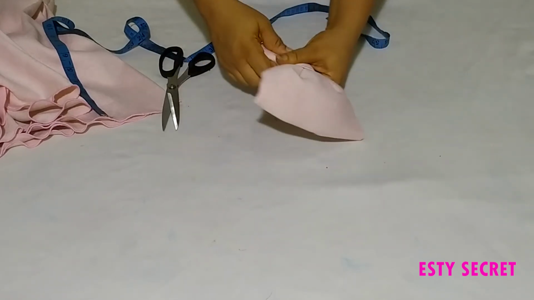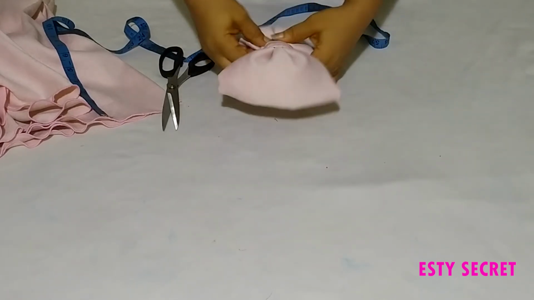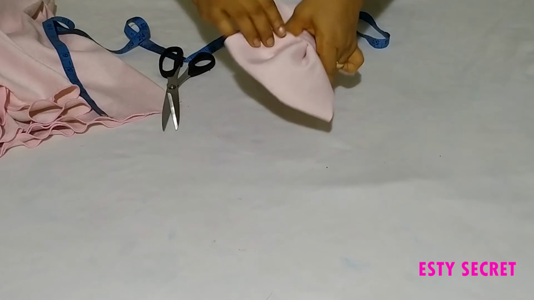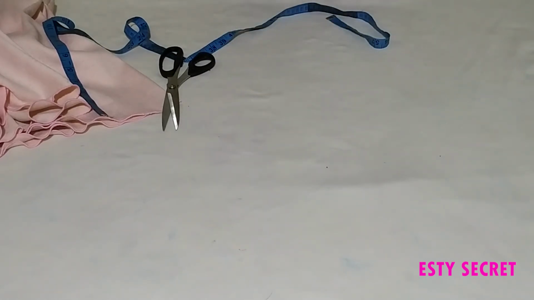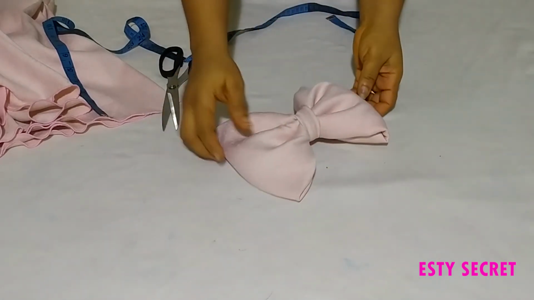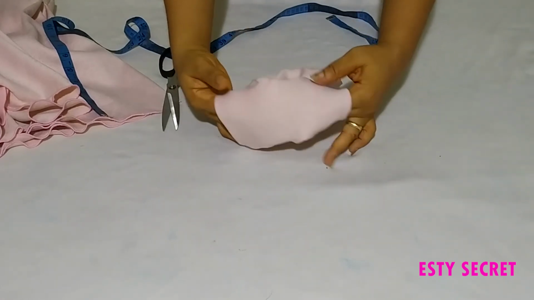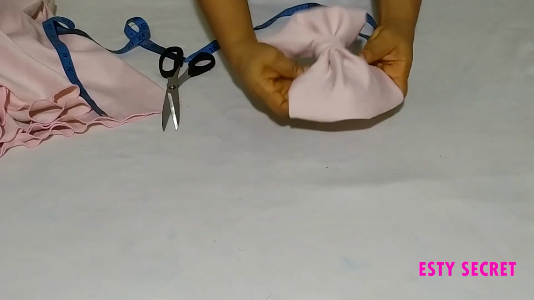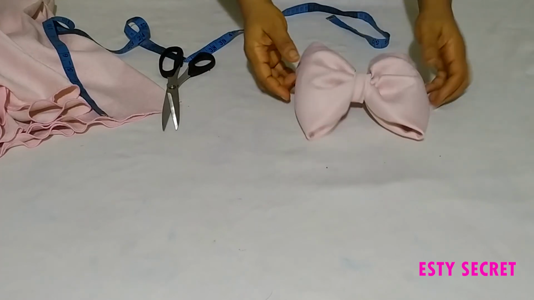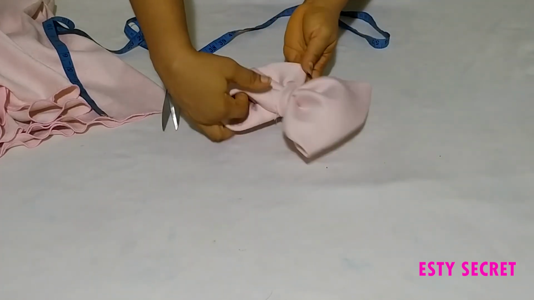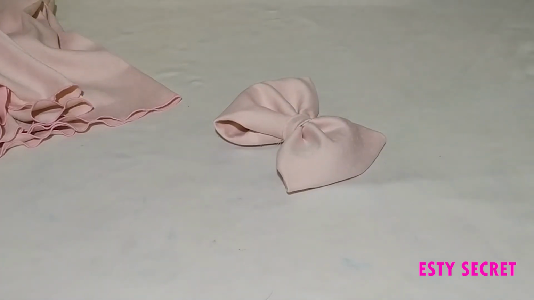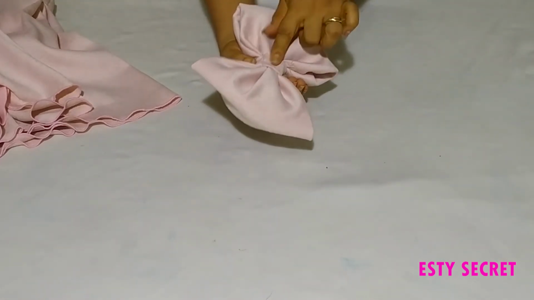The next thing I like to do is to use a push button on this. So I like attaching my bow with the head of a push button to my dress. So whether you want to glue it on, whether you want to stitch it on, this is just it at this point. So the dress is ready.